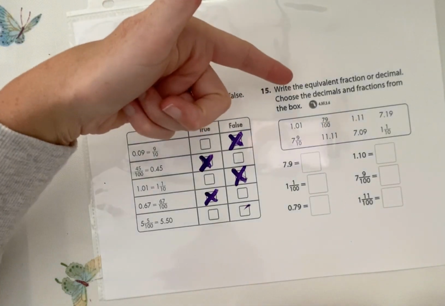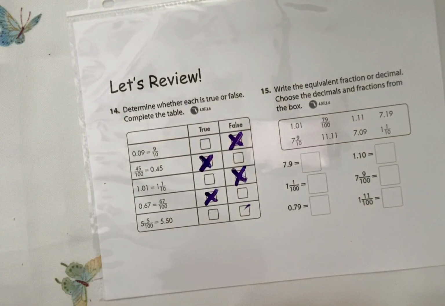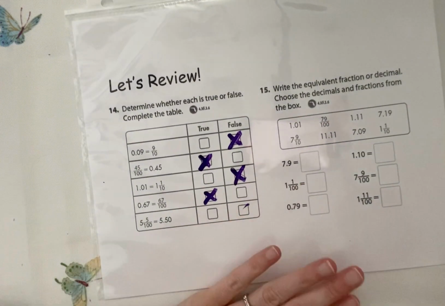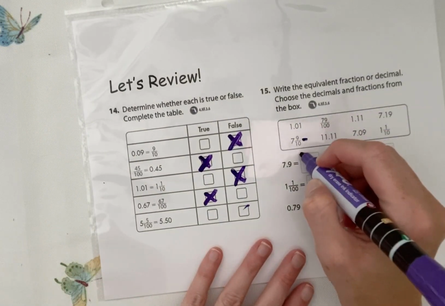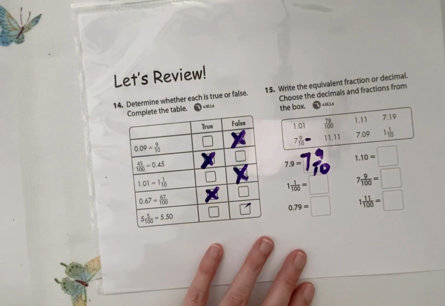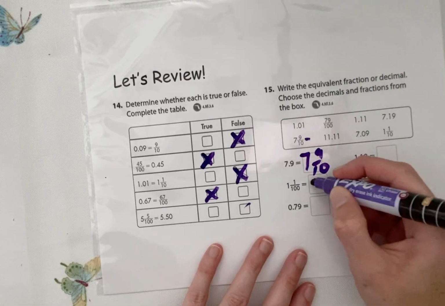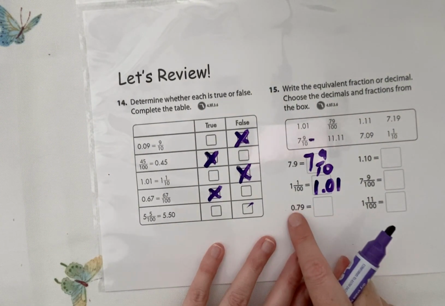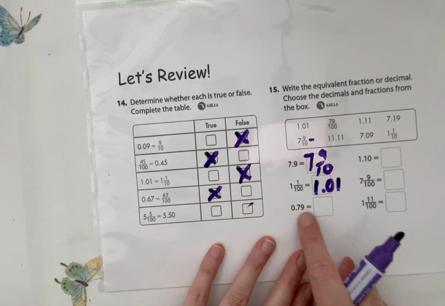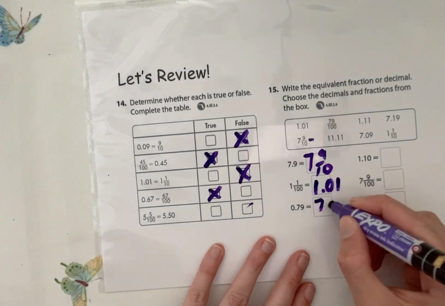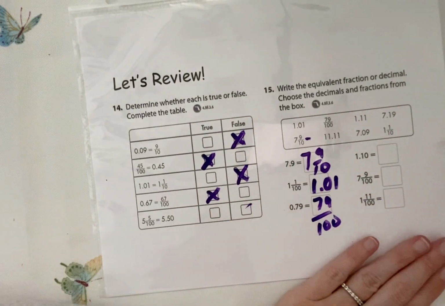Write the equivalent fraction or decimal and choose the decimals and fractions from the boxes. Okay, so here's 7, and this says 9/10. You see it right here, don't you? 7 and 9/10. 1 and 100th. Can you find it up here? I did. Right here. 1 and 100th. Right here, my 9 is in my hundredths place, so I would say 79 hundredths. Can you find it up here? 79 hundredths. If you said this, you're correct. All right, 3 more to go.